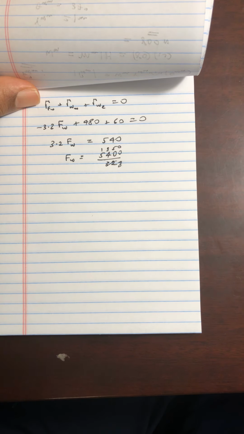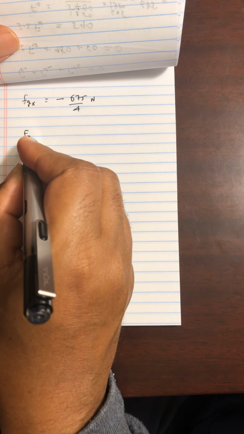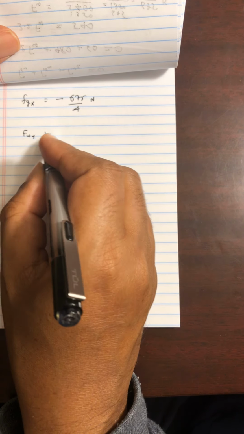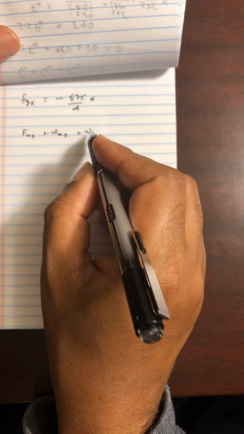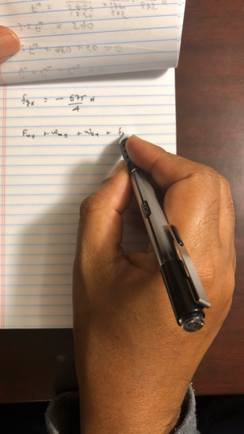And then we're going to do the same thing for the y component. So the y component of the force due to the wall plus the y component of the weight of the man plus the y component of the weight of the lever, and then the y component of the unknown force, the force of the ground, equals 0. Now this force over here, the force of the wall, is horizontal, therefore its y component is 0. And these are vertical forces, so the vertical component is itself but negative because it's downward.